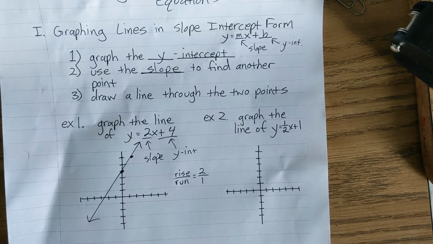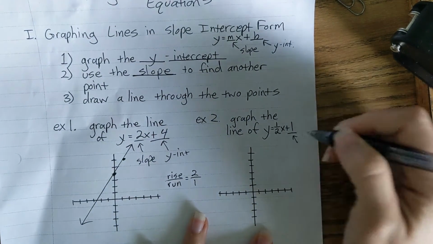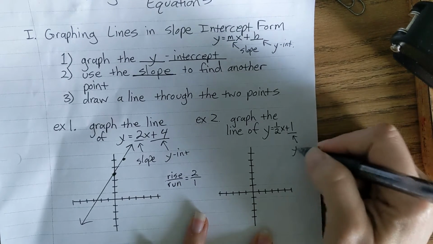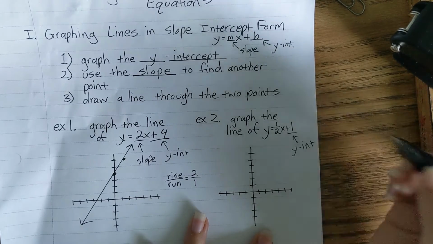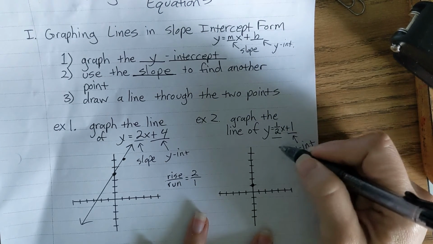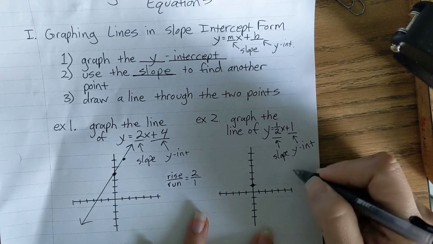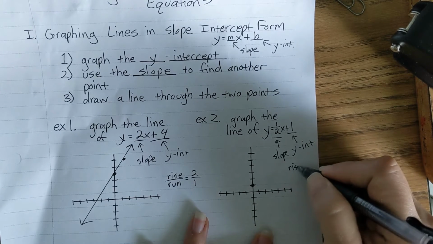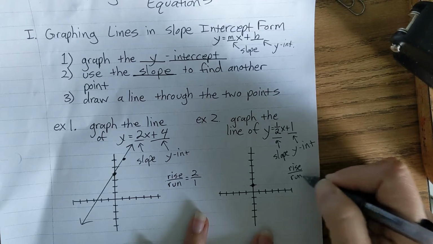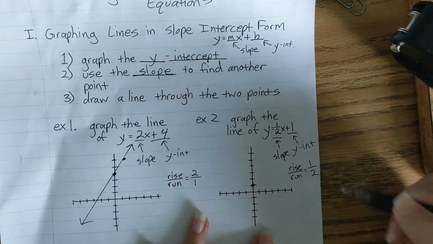All right, so let's see if you did this right. So this one, this positive 1 is your y-intercept. So you should have started with graphing that. So that would be right here. And then this right here was your slope. So my slope, remember, is rise over run. And it's 1 over 2. It's already in fraction form.